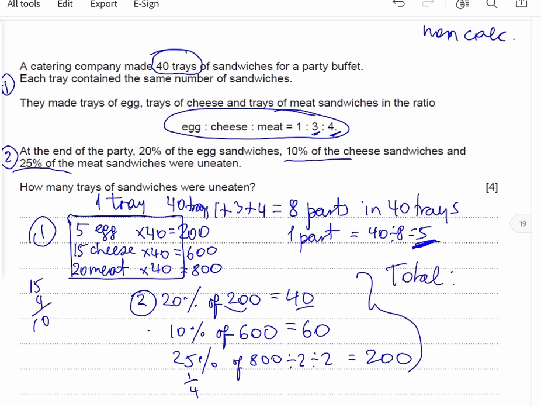Let's add them together. 300. So we've got in total 300 uneaten sandwiches. But what I missed out as well here, the question says how many trays of sandwiches were uneaten, not how many sandwiches. So we know each tray, we already know how many sandwiches we had on one tray.